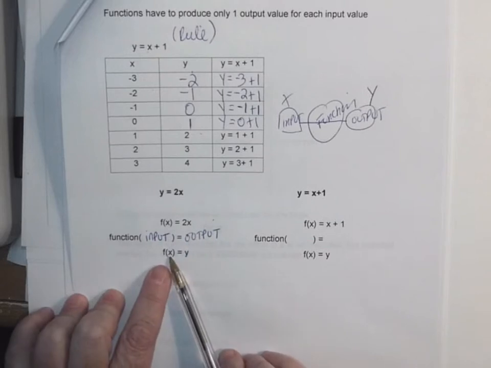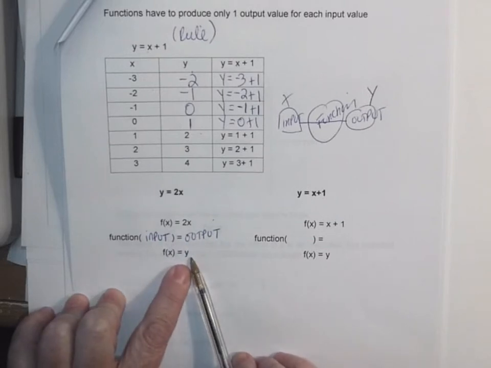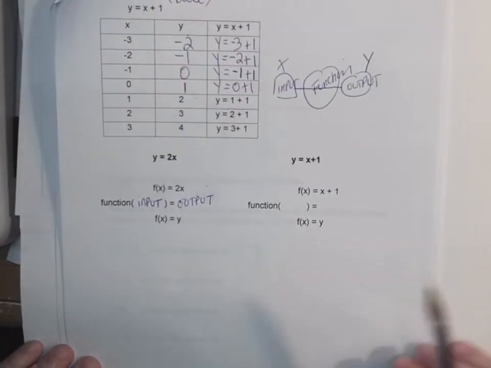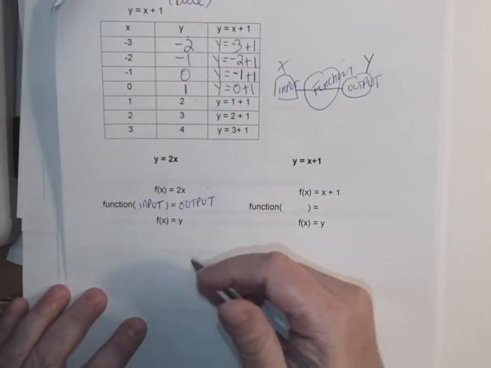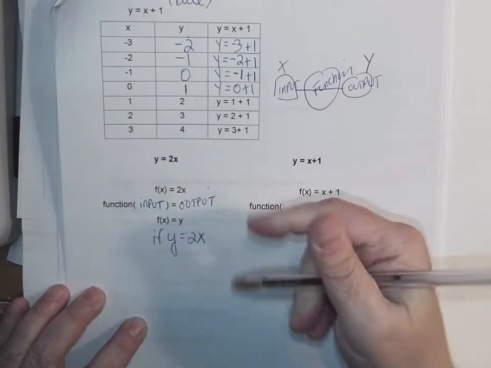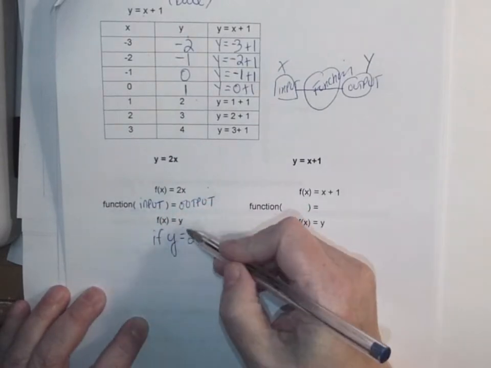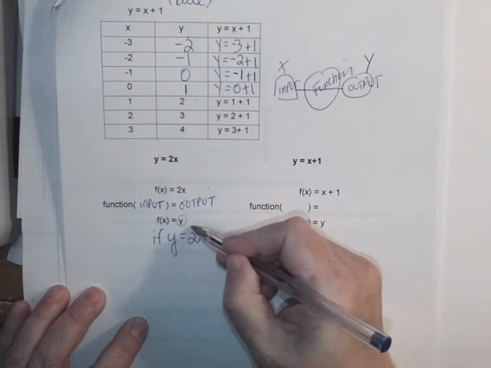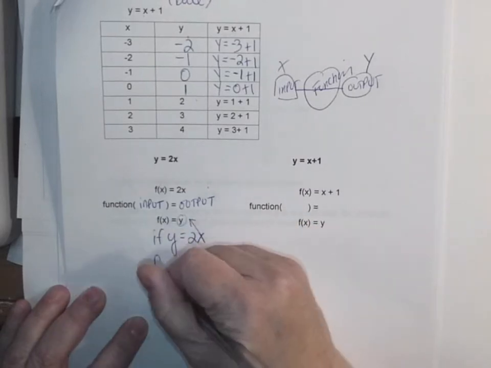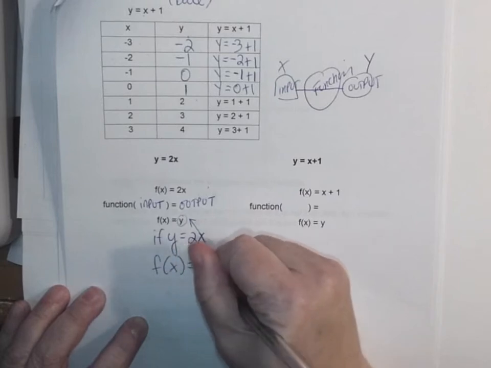Why don't we write it just f of x equals y? Because it looks like we're using x's twice. I want you to think about this. If y is equal to 2x in this example, all they did was replace y with what y is equal to. So they've replaced it to f of x equals 2x.